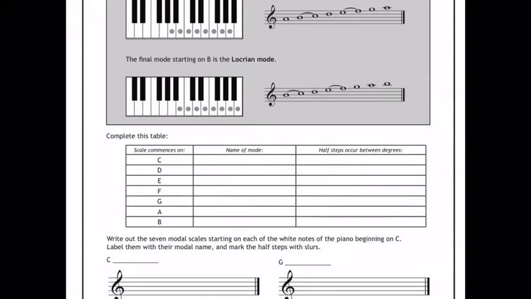Okay, so the name of the first mode. Shoot, I don't even know if we said it at the beginning of this lesson. If you look at the previous page, at the top of the page, they looked at the basic major scale from C to C. That's called, you'll see it in there, Ionian. The Ionian mode is just the major scale.